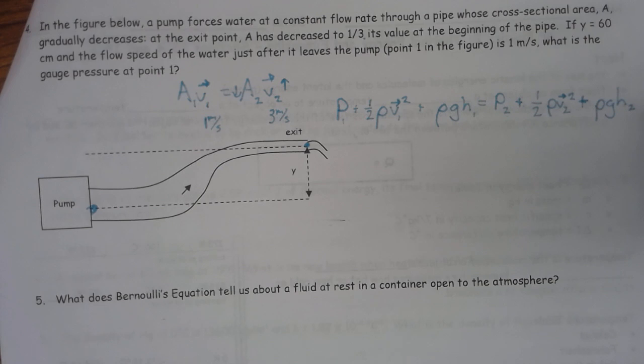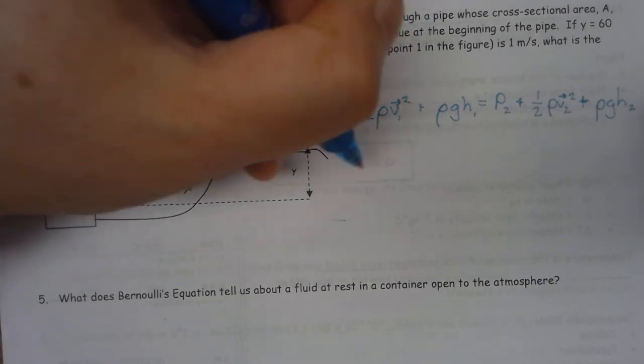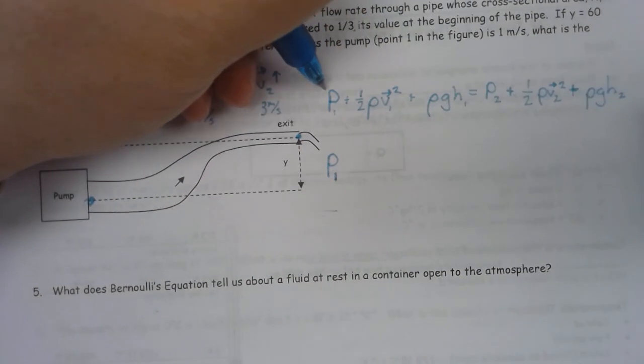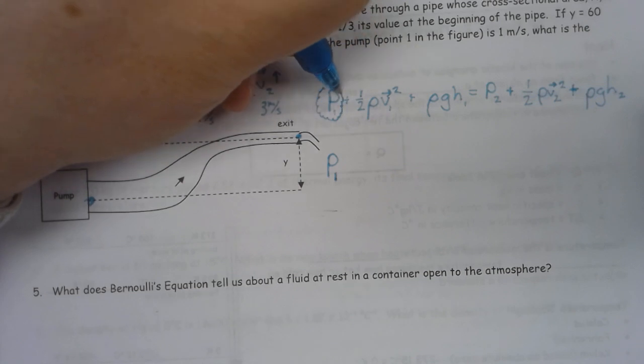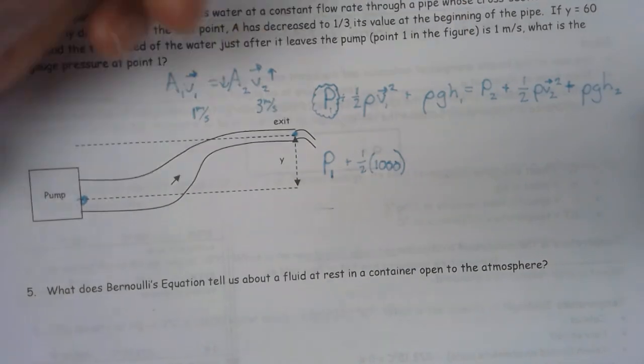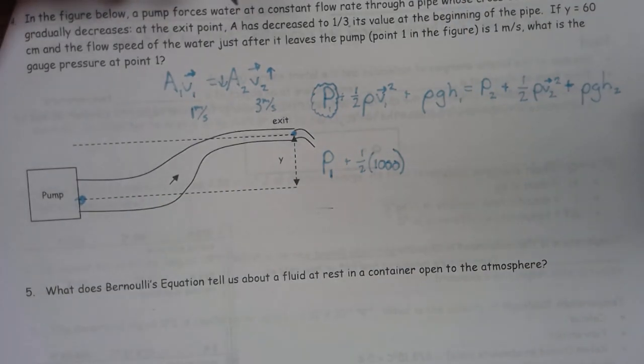Okay. Well, what kind of liquid is this? Water. So we're looking at the pressure just as it's leaving the pump. That's P1. That's what we're looking for. Plus 1/2 rho of water times velocity. What's the velocity at the beginning? 1.